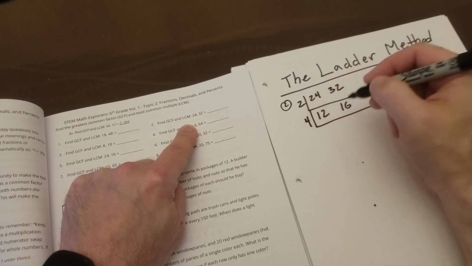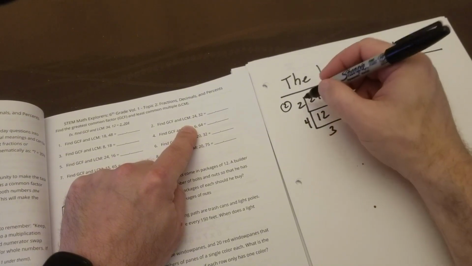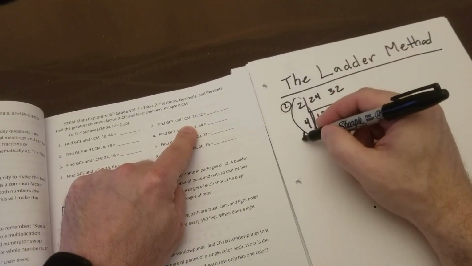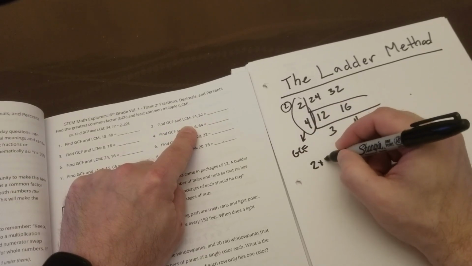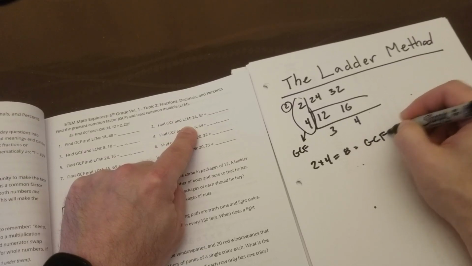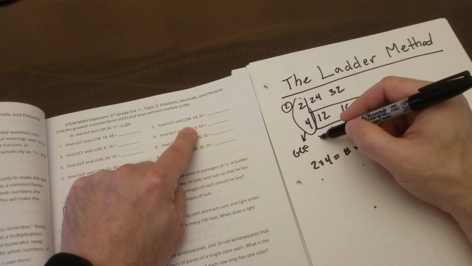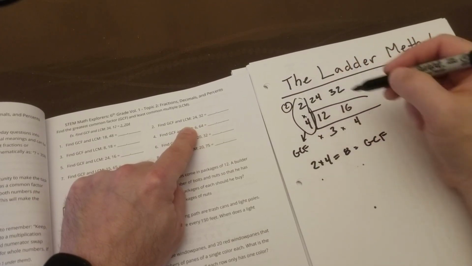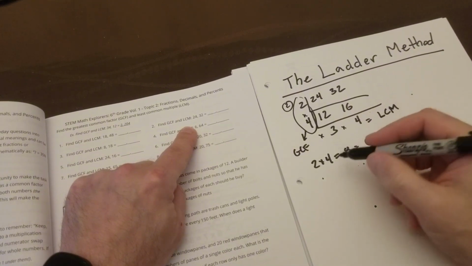I draw a box around those numbers and do another factor of 4, which divides into 12 3 times and into 16 4 times. Now, the 2 and the 4 on the left multiplied together is my greatest common factor, which equals 8. To get the LCM, I multiply all the numbers on the side and the numbers on the bottom. 2 times 4 times 3 times 4 will get you your LCM.